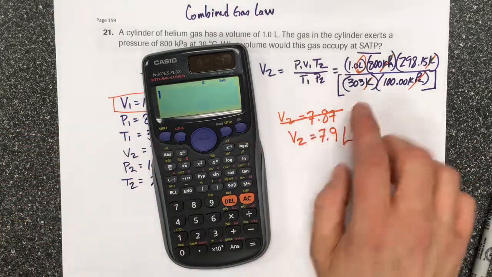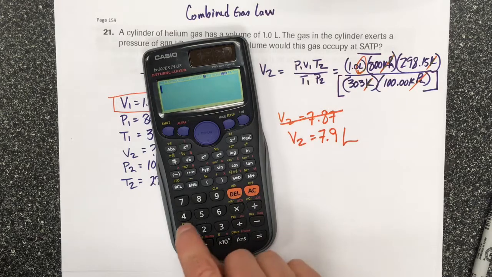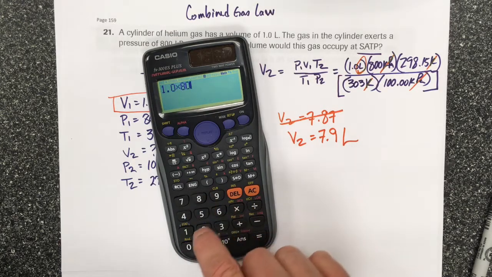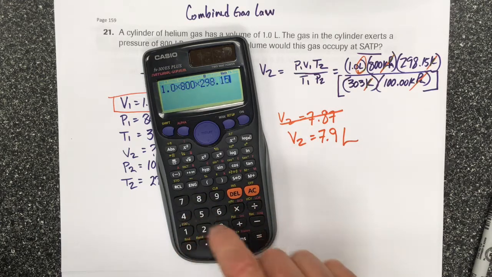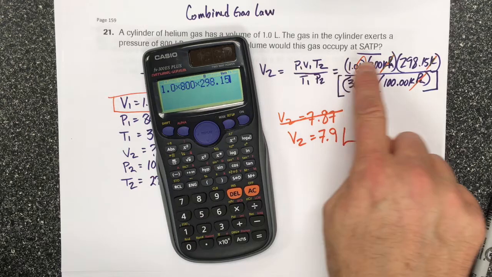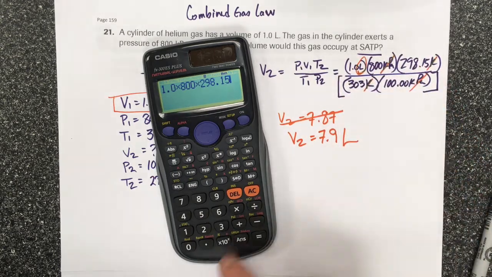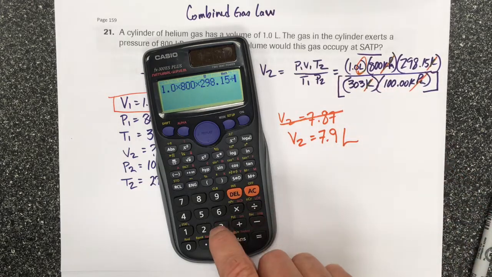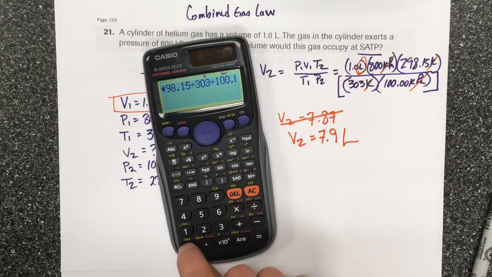Now, for people who are having difficulty with their calculator, one way you can try to deal with that, if you're not sure when to use the brackets, is you can do it like this. So I've entered this, times this, then I'm dividing by this number and dividing by this number. So if I didn't put brackets around these numbers, I need to divide by 303 and divide by 100.